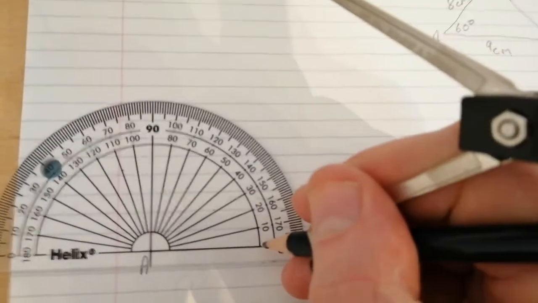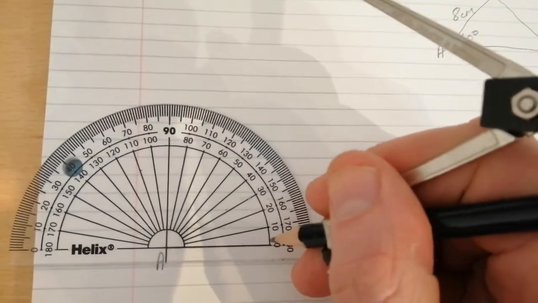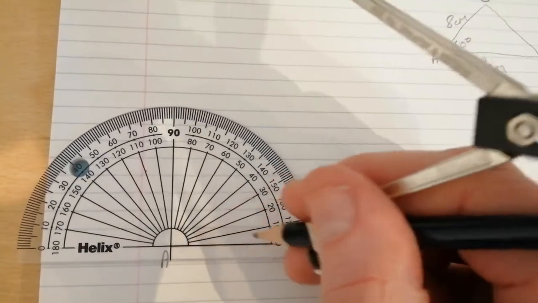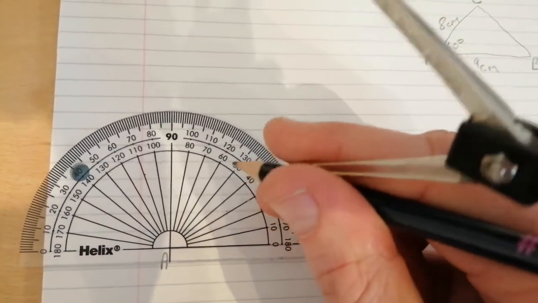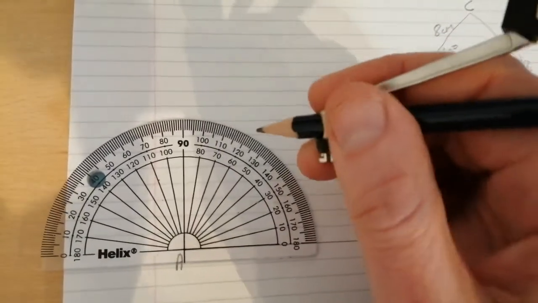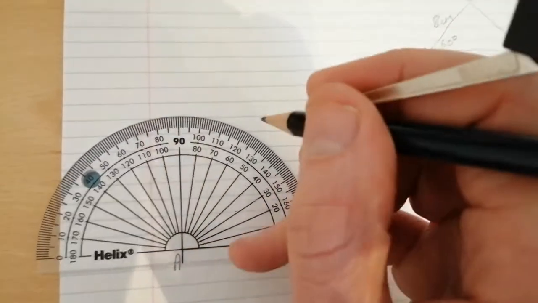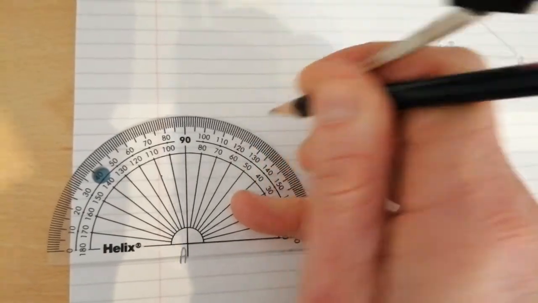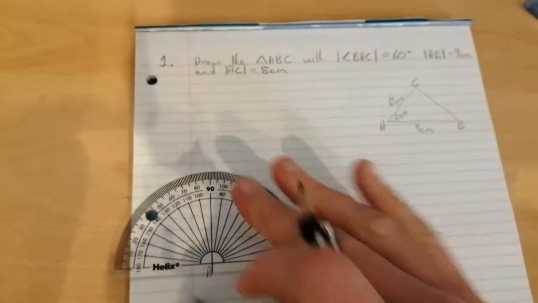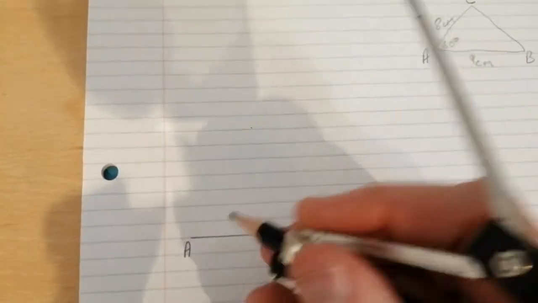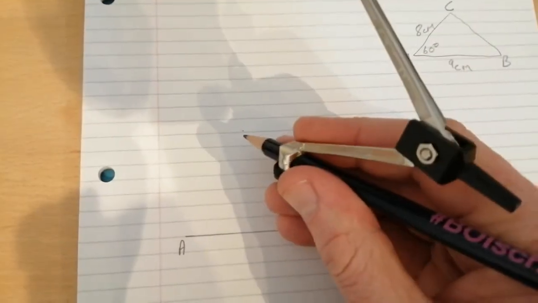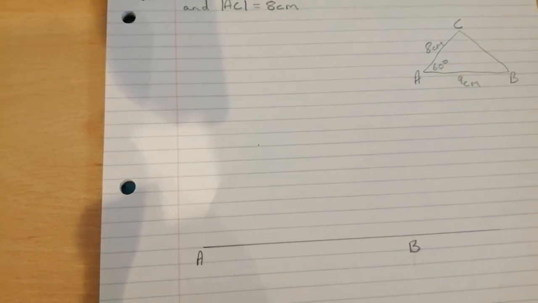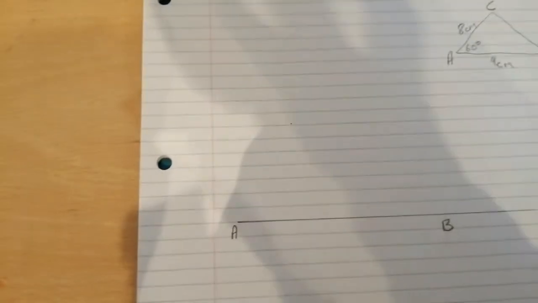So we're going to use the inside scale here: 0, 10 degrees, 20 degrees, 30 degrees. We can see that would be an acute angle of 30 degrees, 40, 50, 60. So it corresponds to the 120 on the outside. So we're just going to mark a dot on the outside here, but it's the inside scale we're using to draw this angle. So the next thing I'm going to do is draw a line from A through that point, and I'm going to extend it out, and we'll call that a construction line.